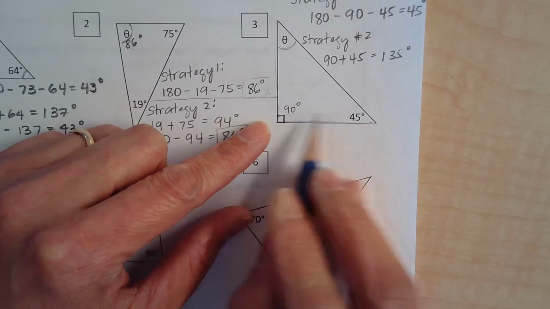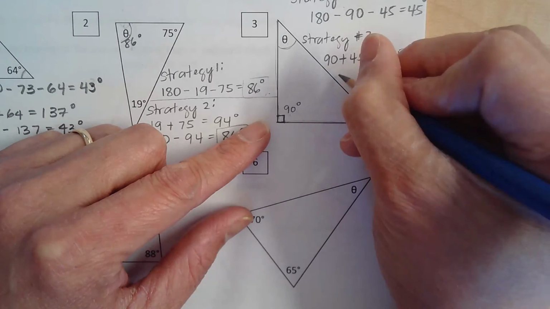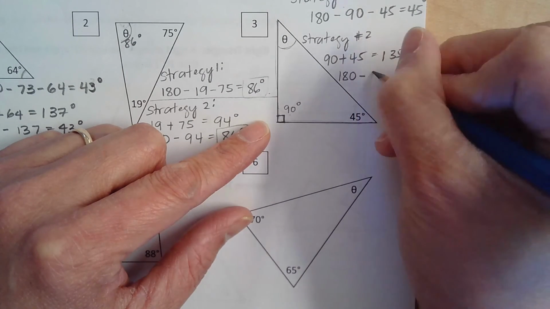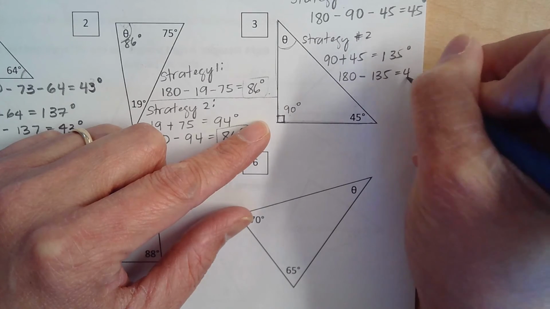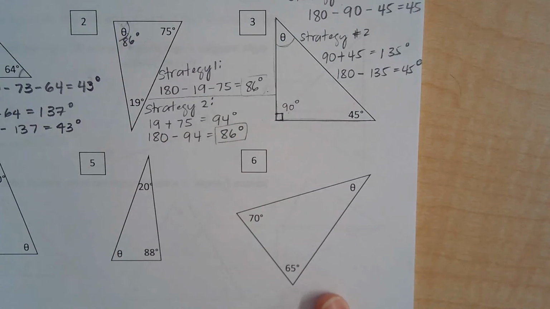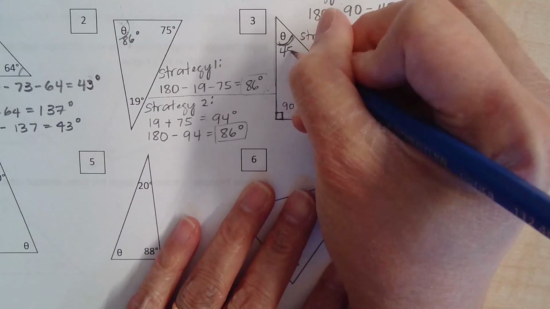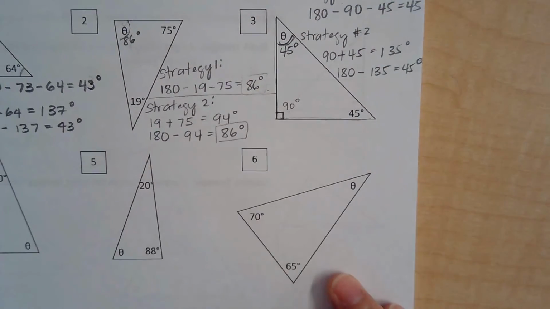So far I only have 135 degrees in my angle. So I have to go 180 minus 135, which is 45 degrees. So this angle up here, where the theta is, that's 45 degrees.